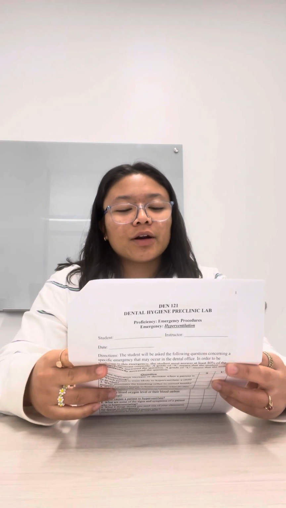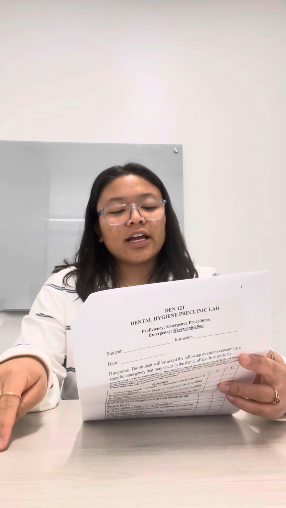Where should you document everything that occurs during an emergency? The medical emergency report form and the record of treatment. If your patient has an emergency, where should you remain? Until the emergency situation is completely resolved, or until EMS arrives. What is the number 1 thing you can do to prevent an emergency? Take a good medical history.